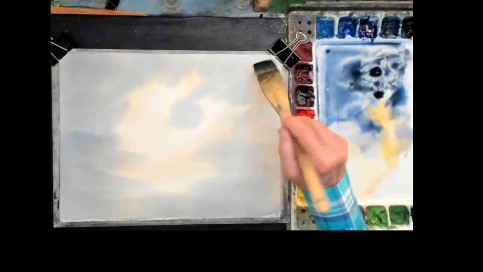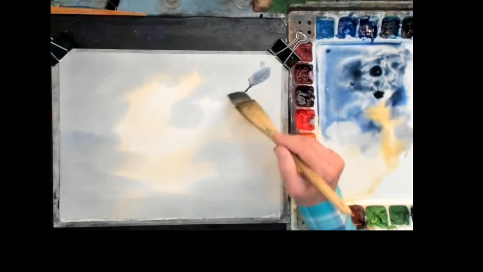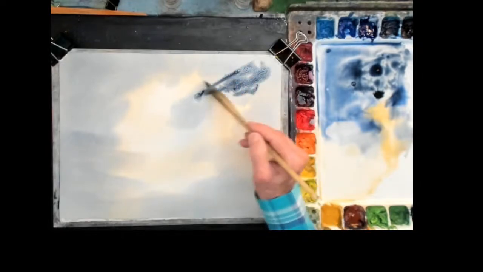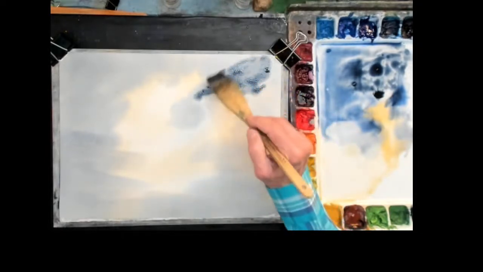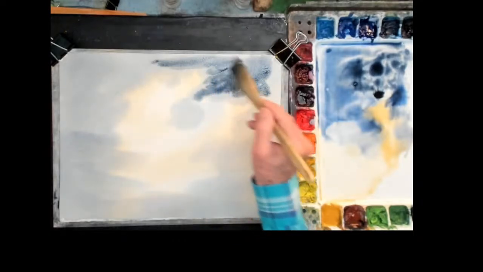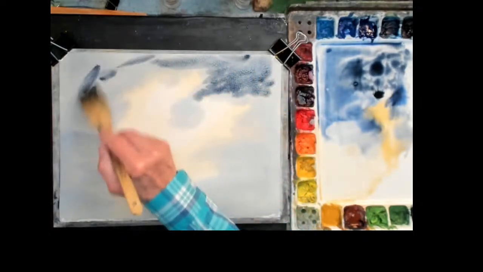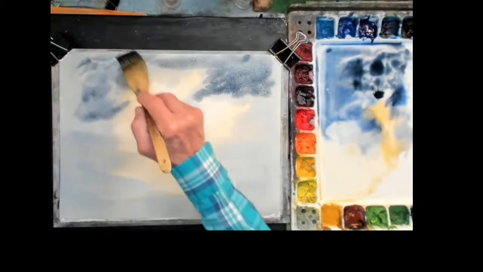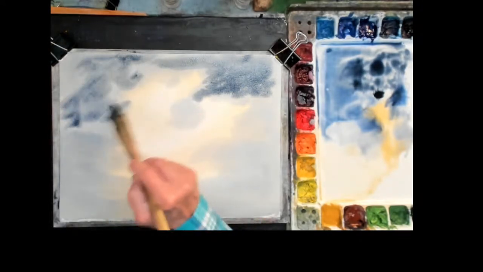So yes. Okay, now what I'm gonna do now is put a little bit of dark sky clouds in here, just to darken this up a little. Get a little more action in the sky. The sky is usually a little darker at the top. So this kind of painting like this, you never know how it's going to turn out exactly.